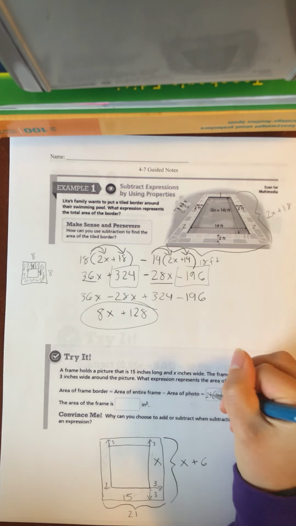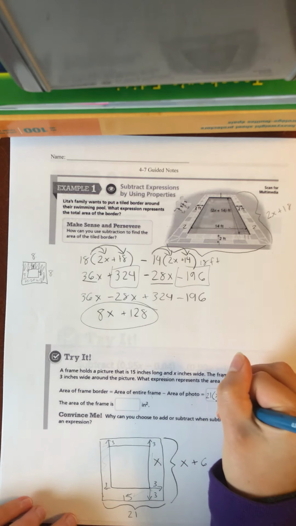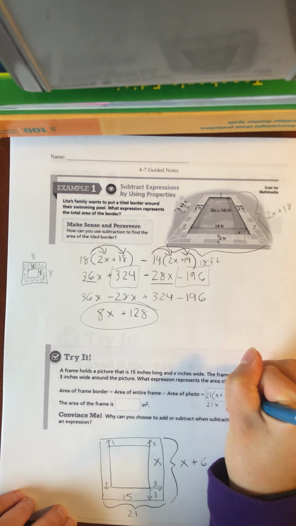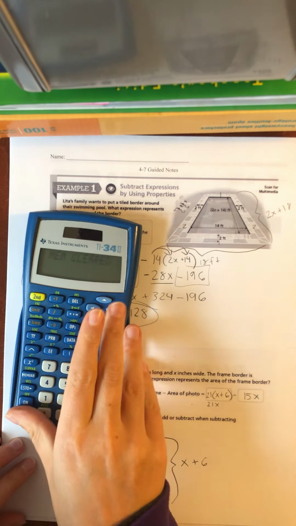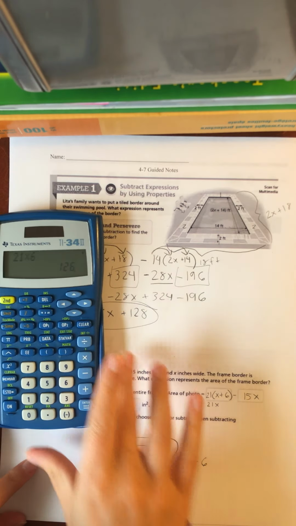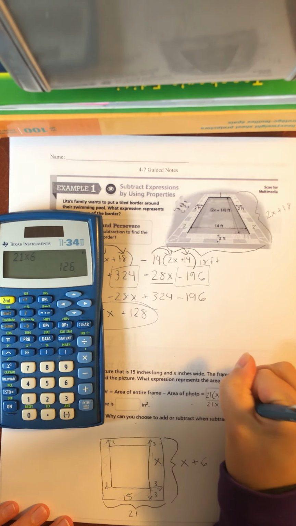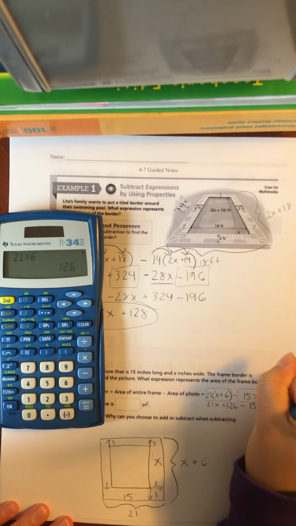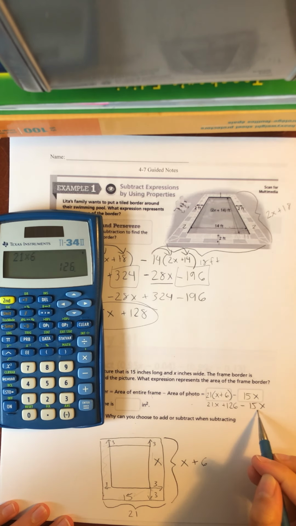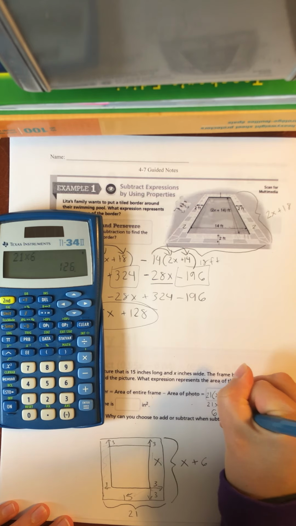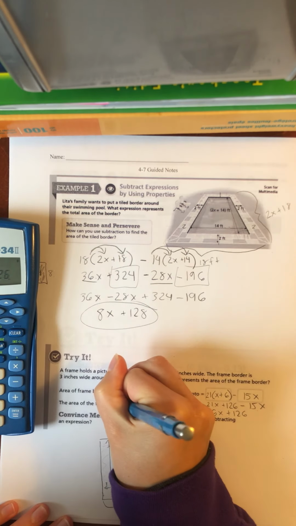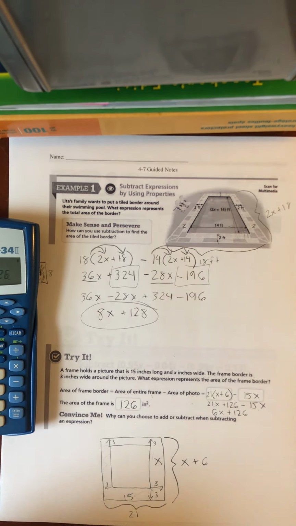So now what we can do is distribute this. This would distribute to 21x, and then 21 times 6. You could do that in the calculator, or in your head: 21 times 6 is 126, minus 15x. 21x minus 15x is 6x, and then plus 126. So that's your answer, 126 inches squared.